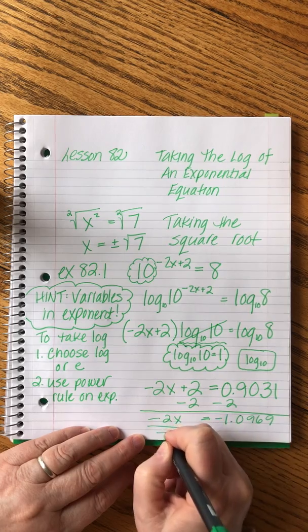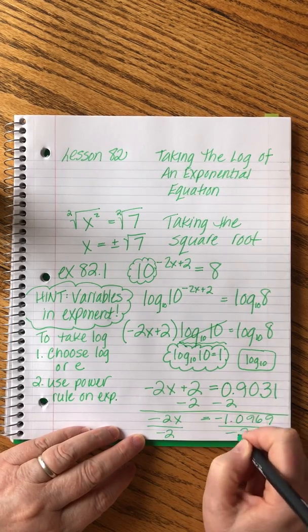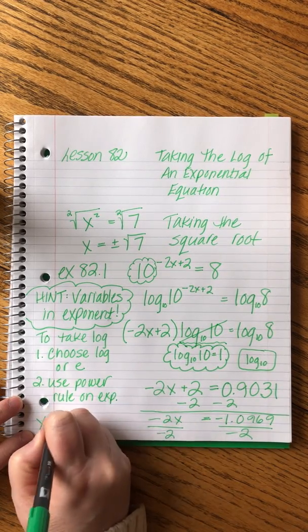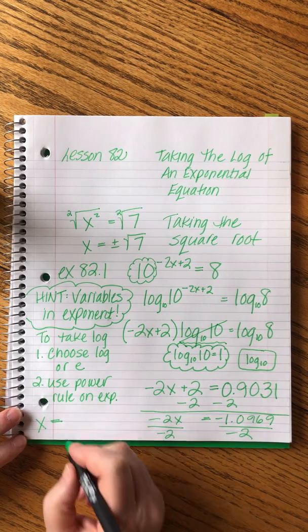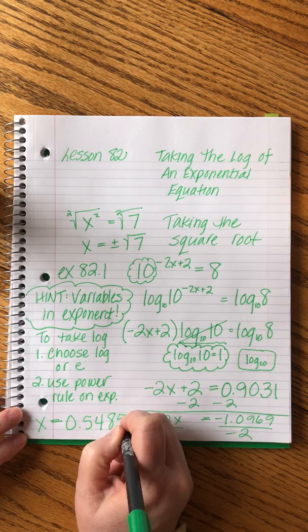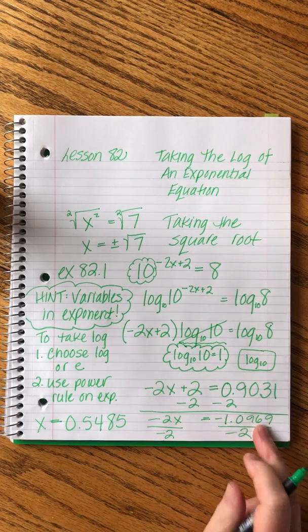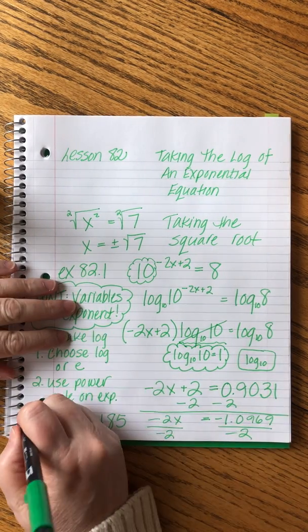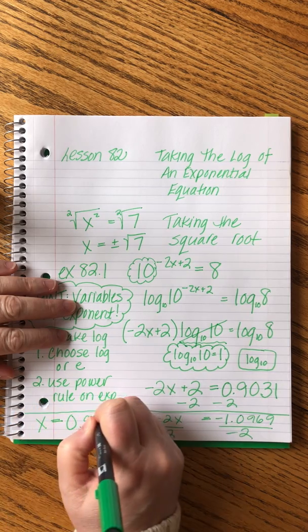And then we divide both sides by minus 2. And we get x equals 0.5485. You can do this work on a calculator. I do want you to carry it out to 4 decimal places.